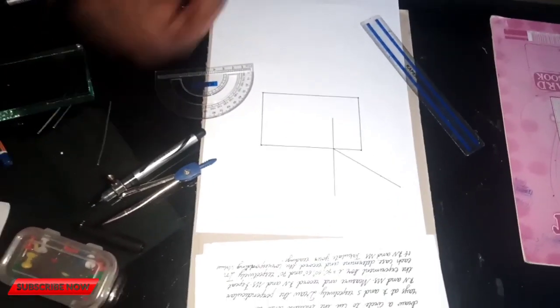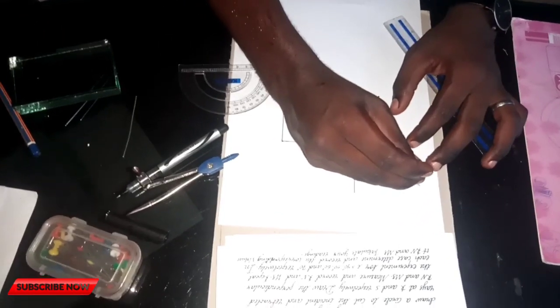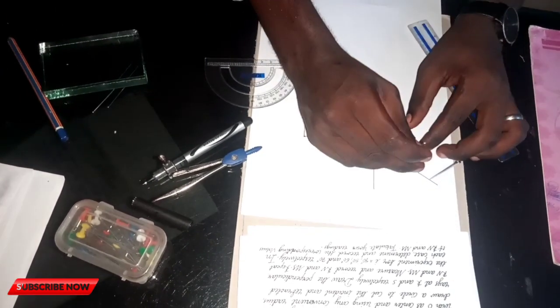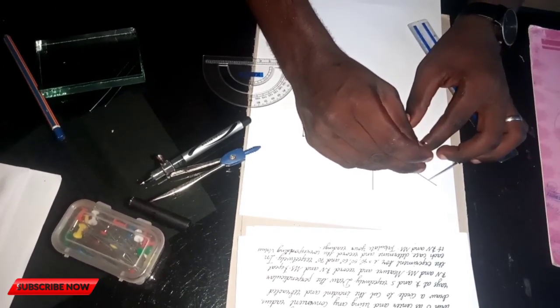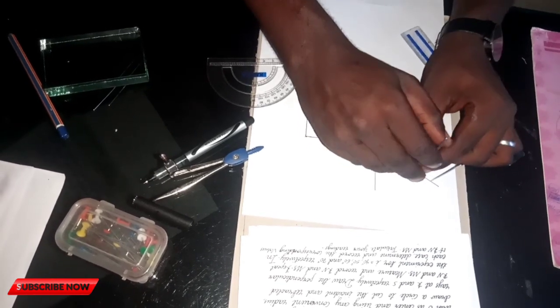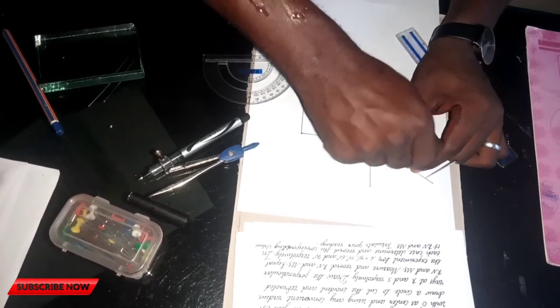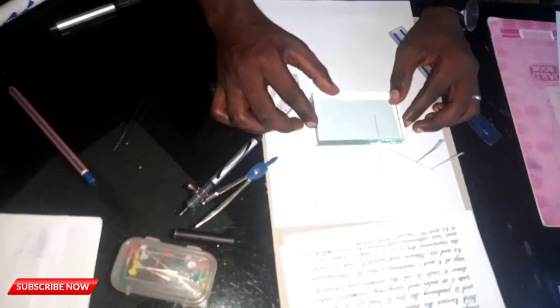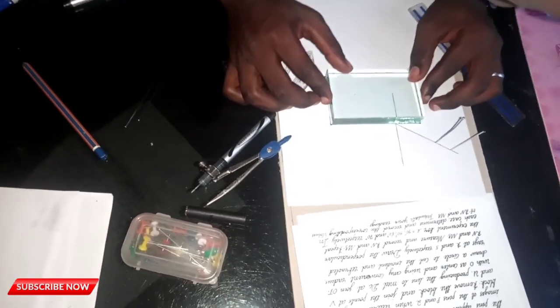So the next thing, we fix our pin on it just as before. Okay, so we'll replace our rectangular prism rather.